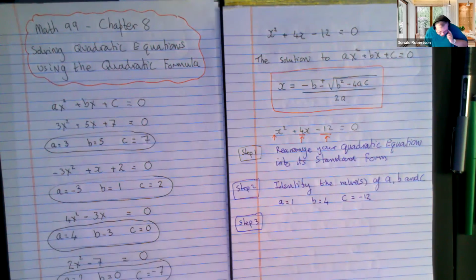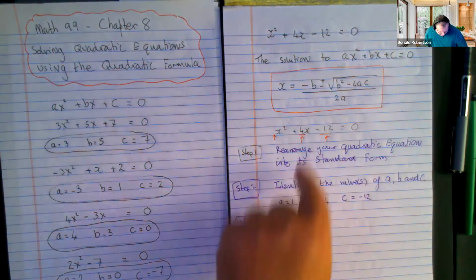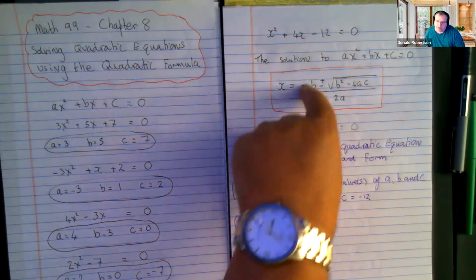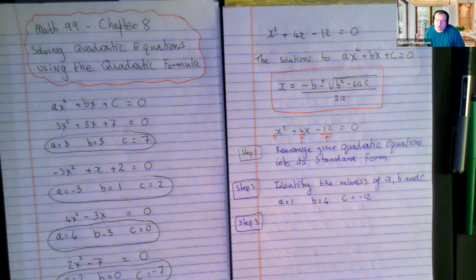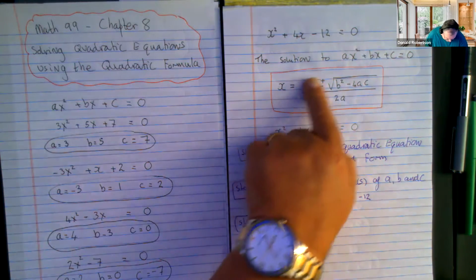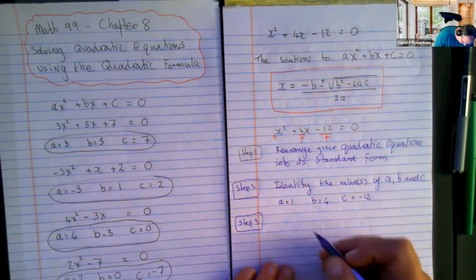Now, step 3 would be to plug A, B, and C into this formula here. And that certainly could be done in one go. But it's such an ugly equation and it's got so many moving parts that if you try to do it in one go, there is a good chance you might screw it up somewhere. So what I tend to do is break this calculation into pieces.